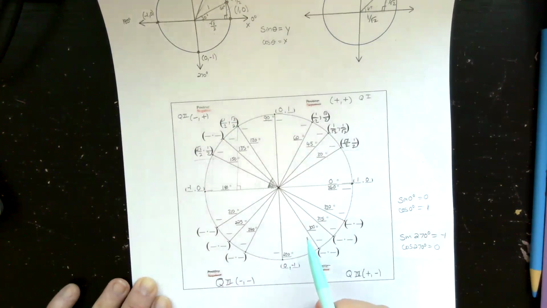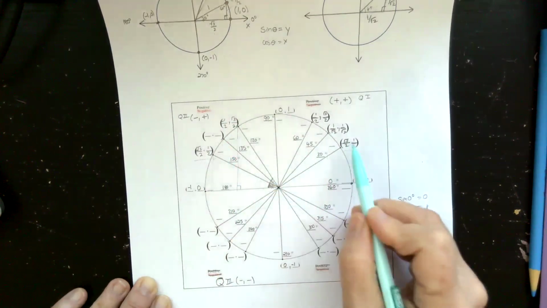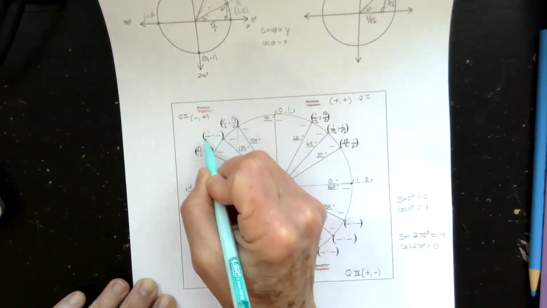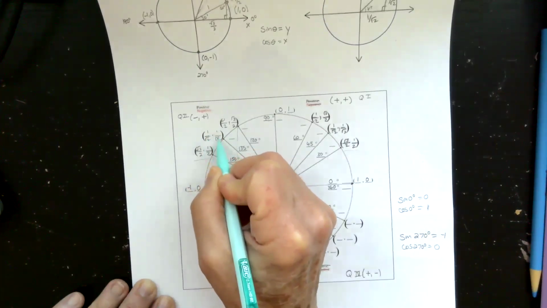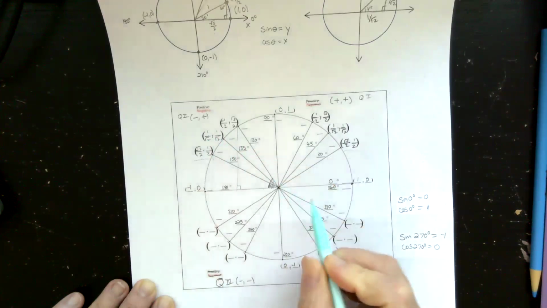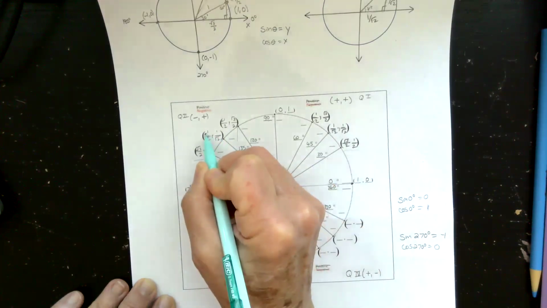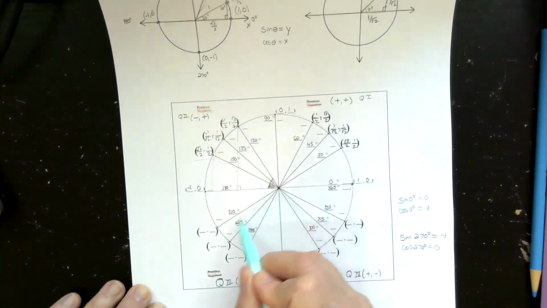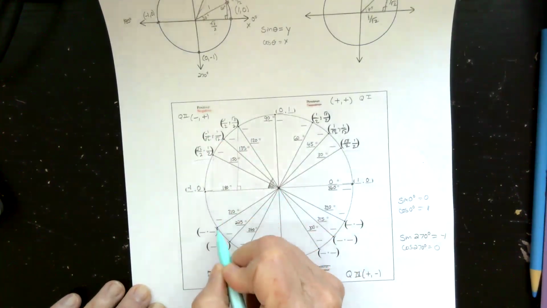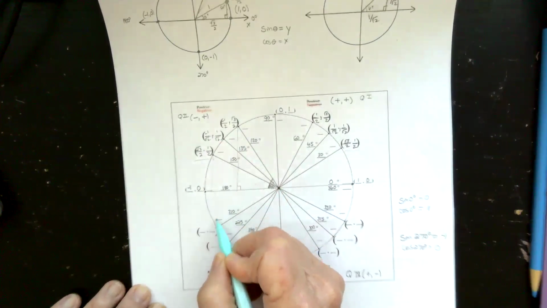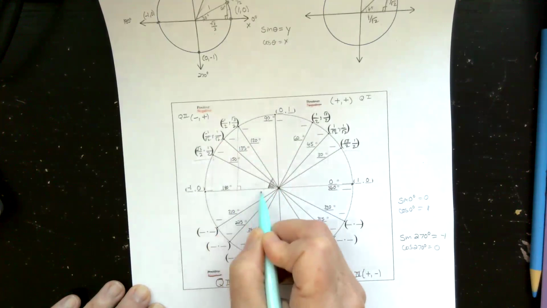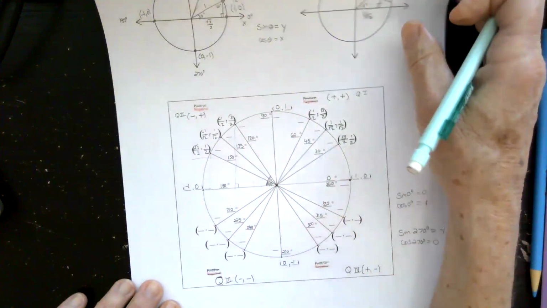Let's go for 135. This is a 45. The x and y values are 1 over the square root of 2, 1 over the square root of 2. And we have to adjust it for the quadrant. This is negative. Now, let's look here. Let's do 210. Its reference angle is going to be 30 degrees. So you can do reference angle 30 degrees, but I'll tell you how I stuck this in my mind.